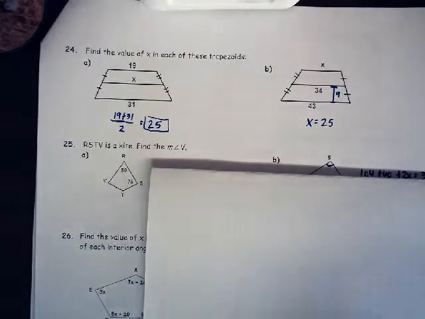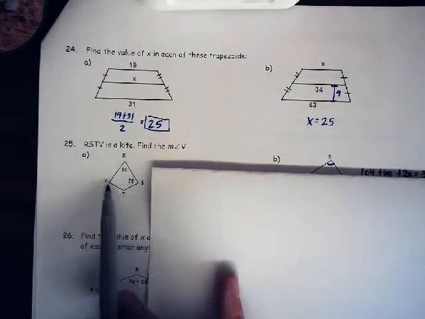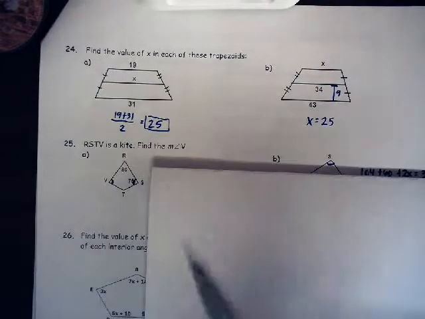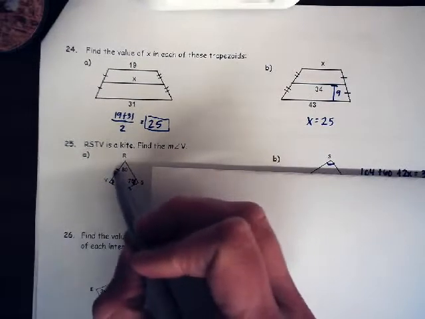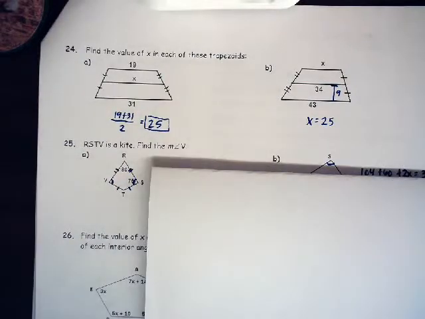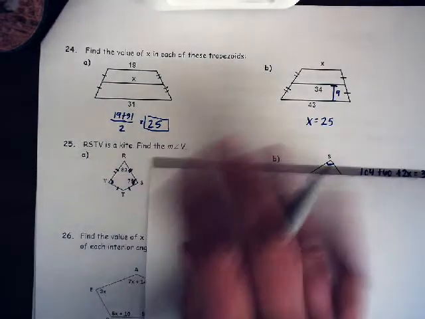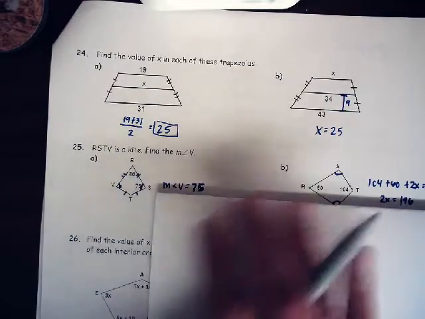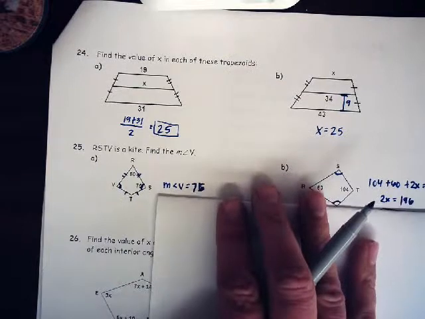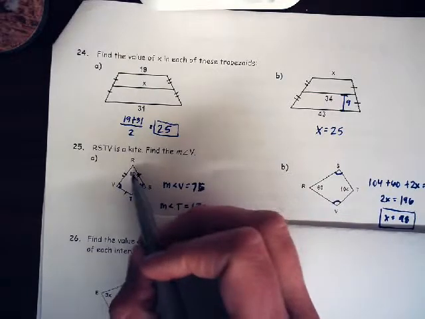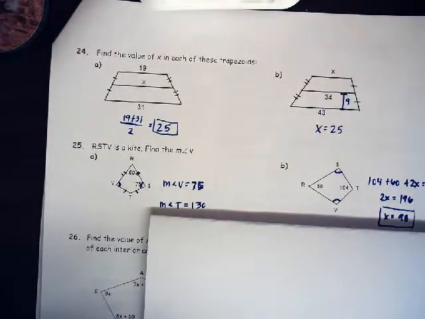Okay, we have kite RSTV, find angle V. Now remember on a kite that these angles right here are congruent, because these two sides are congruent and these two sides are congruent. So where the two different sides meet up are where my congruent angles are. So if S is 75, then V is also 75. Now the question doesn't ask it, but we can also find angle T because the sum of the four angles in a quadrilateral has to be 360. So I can find out T is 130 because I go 75 plus 75 plus 80 and subtract that number from 360.